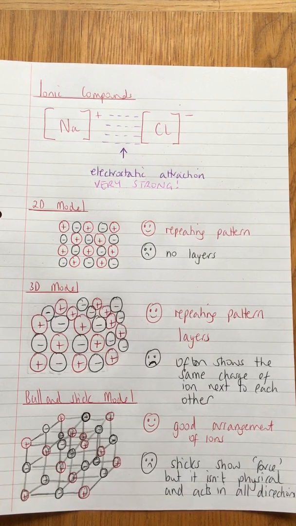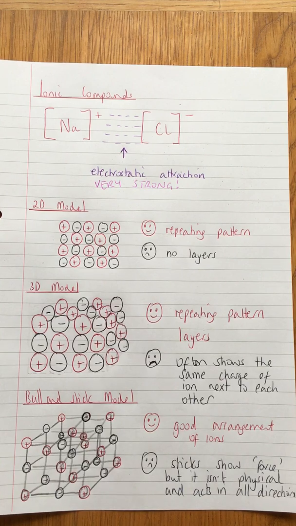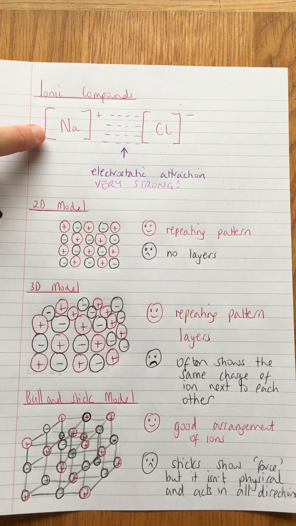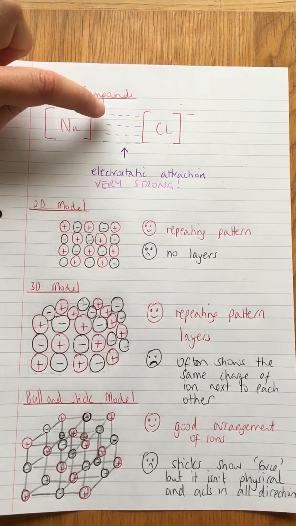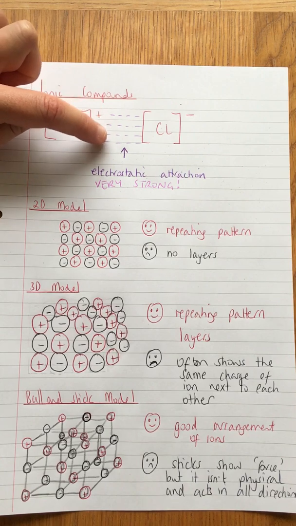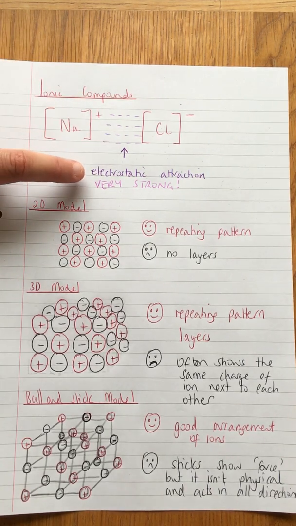So ionic compounds, last lesson we looked at how we form ionic bonds. So we looked at metals lose electrons to become positive ions, and we looked at the fact that non-metals gain electrons to become negative ions. I then mentioned something called electrostatic attraction. So when we have a positive ion, which is a metal, and a negative ion, which is a non-metal, we have this invisible force of attraction. That's known as electrostatic attraction.